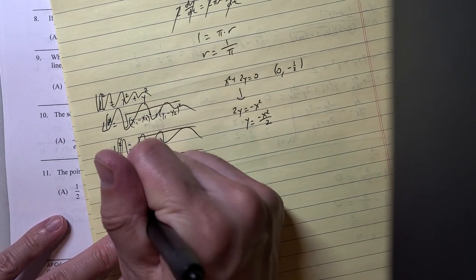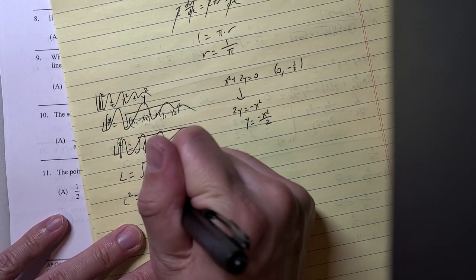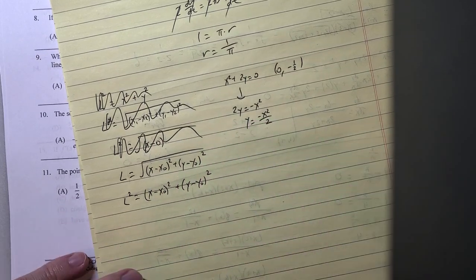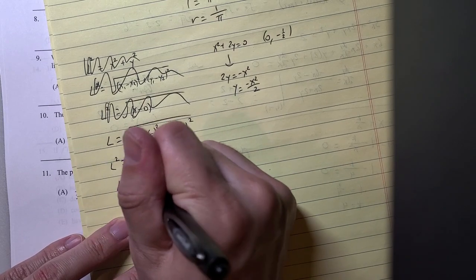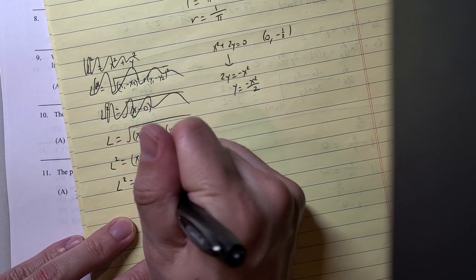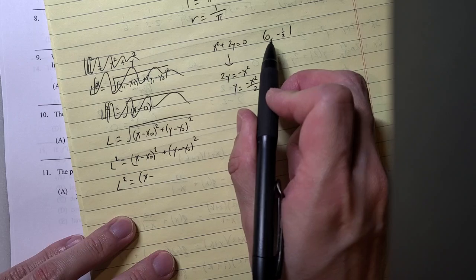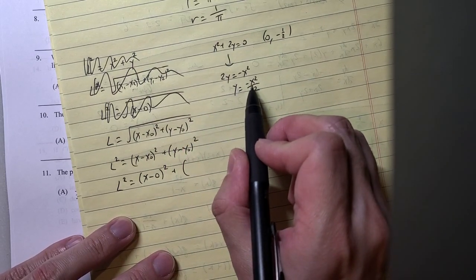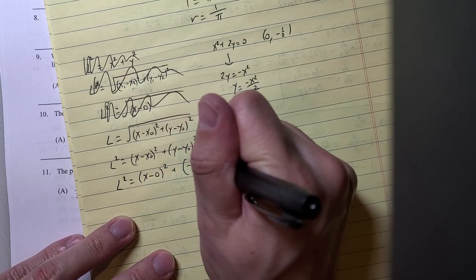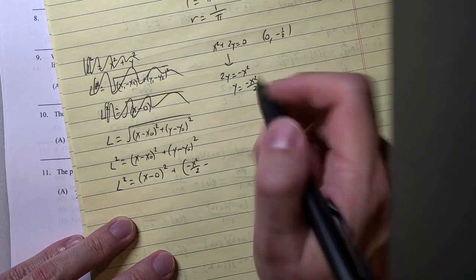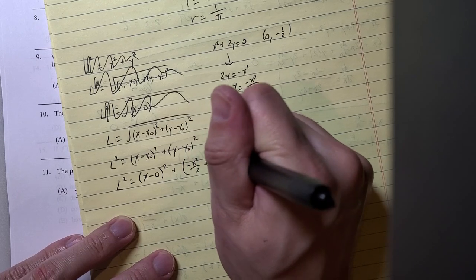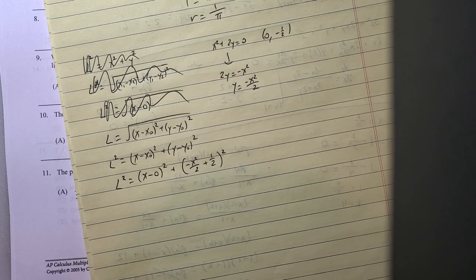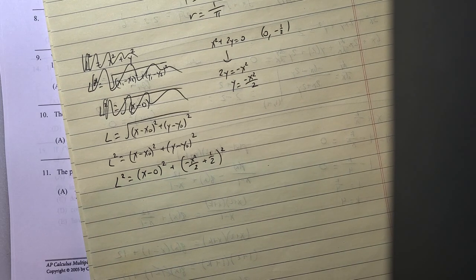Let's square it so that we get rid of that square root. Let me write things clearly. Okay, so L squared is equal to, let's leave the x alone. The x coordinate for this point is 0, okay? Y, we can express as negative x squared divided by 2, minus the y coordinate, which would be negative half, so plus half, squared. Okay?